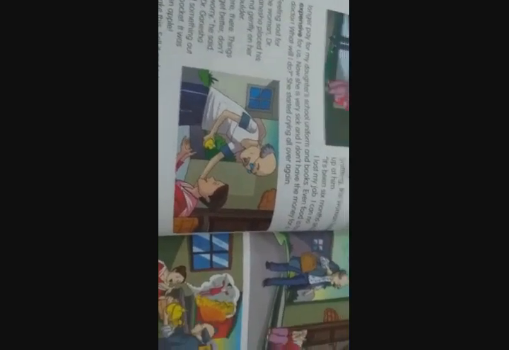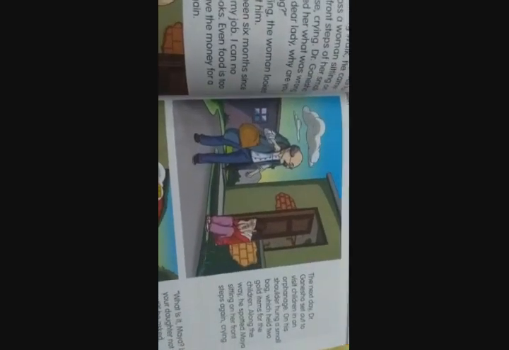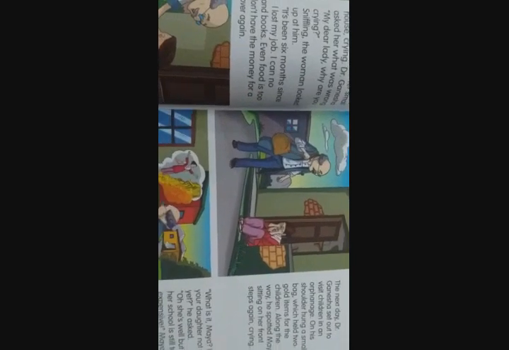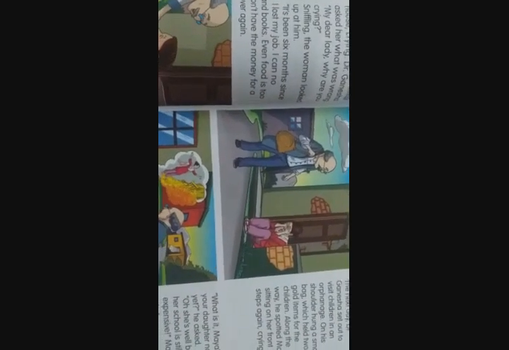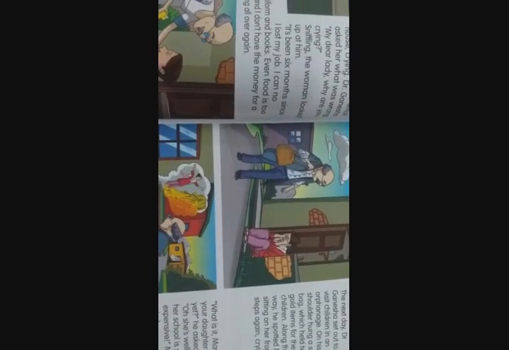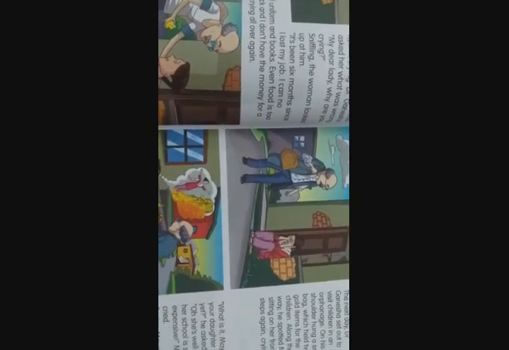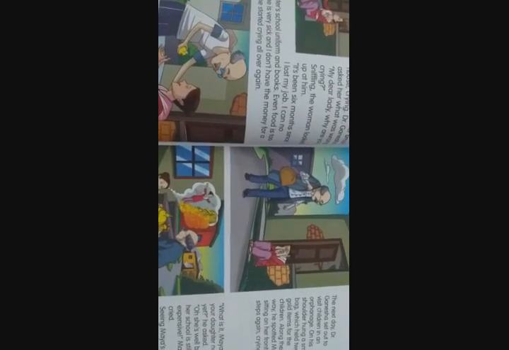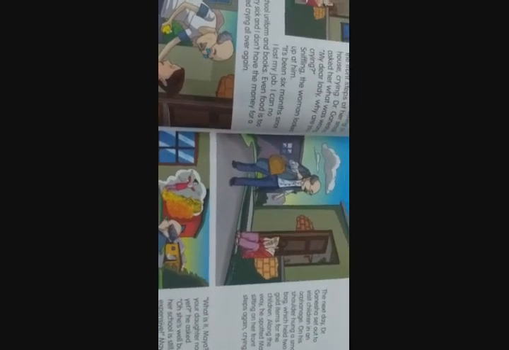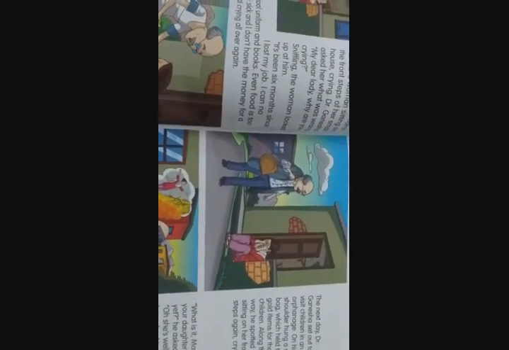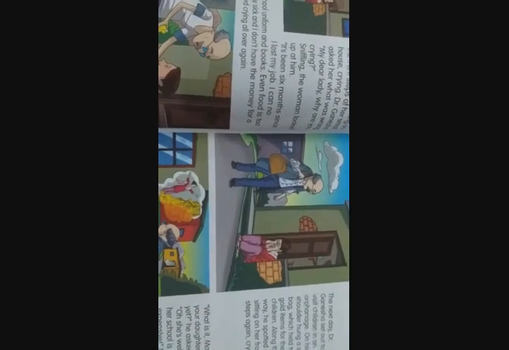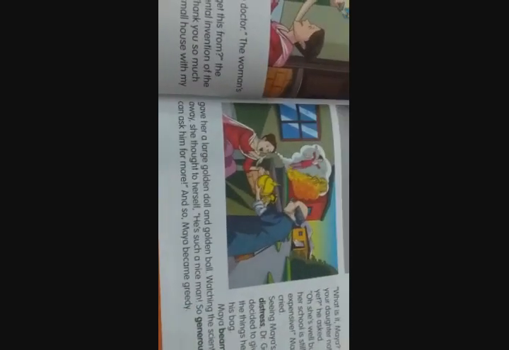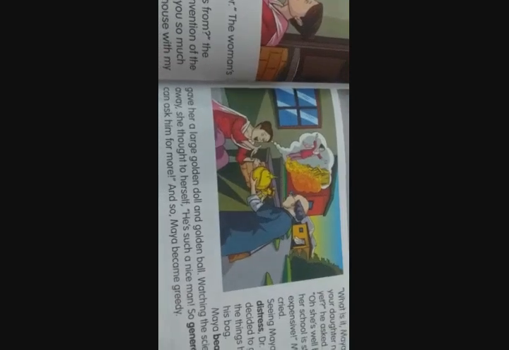The daughter became well, and the next morning when Dr. Ganesha was passing the way, again she sat in front of the house and started crying. Dr. Ganesha asked, again what happened? Is your daughter still unwell? Then she said, no, my daughter is well, but her school is still expensive. She cannot pay the fee, she cannot buy the book, she cannot buy the uniform for her girl. Then what did he do? He gave one big golden ball and a golden doll.